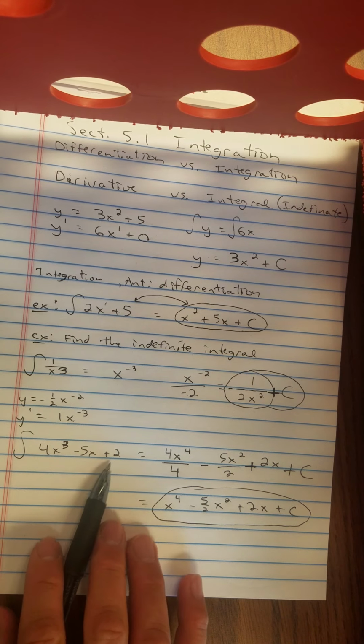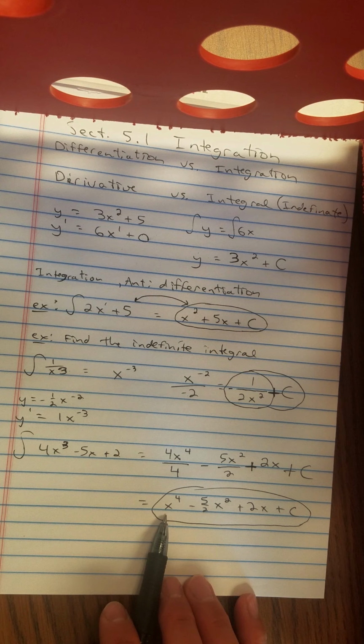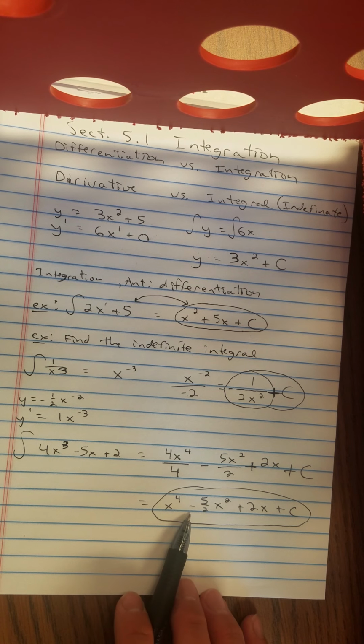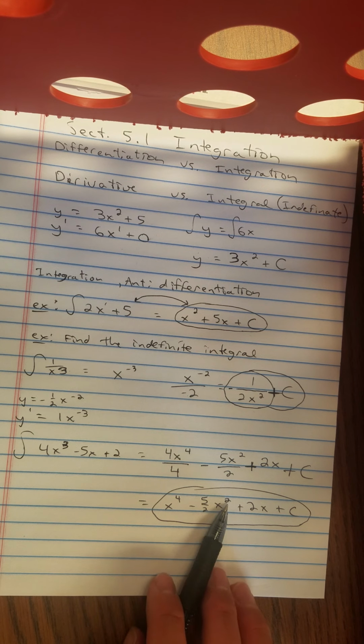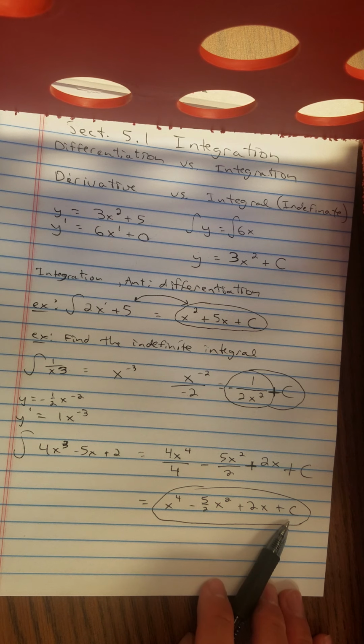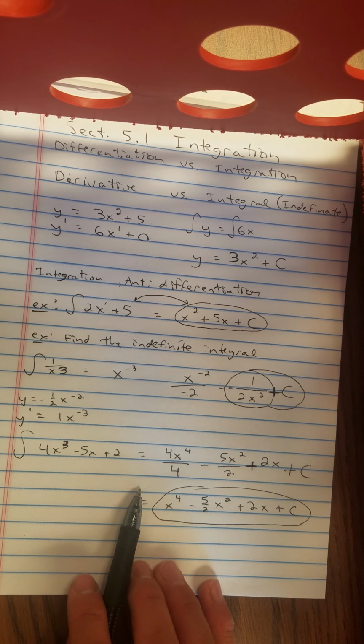If we think in reverse here, if you found the derivative of this, would you get back here? What's the derivative of x to the fourth? 4x cubed. What's the derivative of negative 5 halves x squared? The 2's would cancel, you'd be left with negative 5x. That's there. What's the derivative of 2x? 2. And the derivative of a constant is 0. It goes away. Okay?